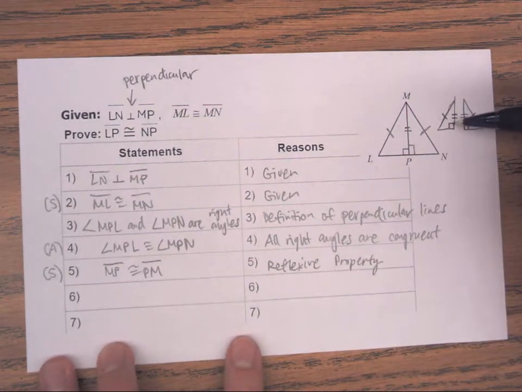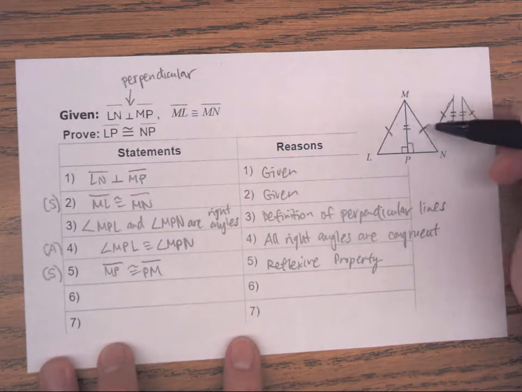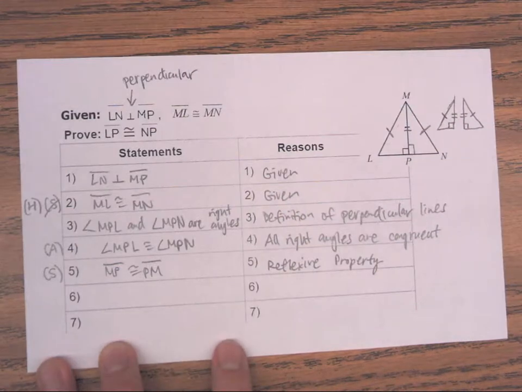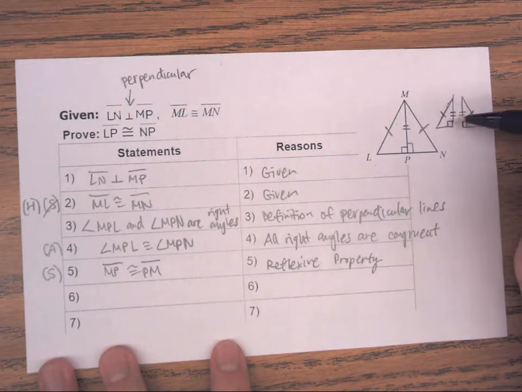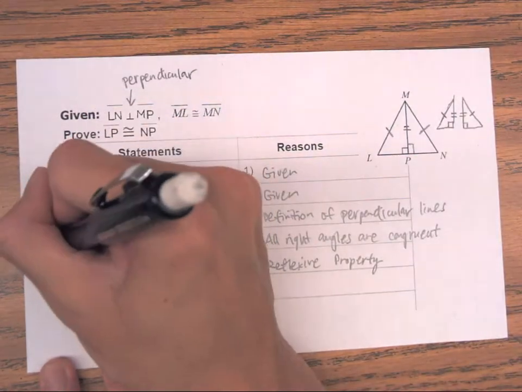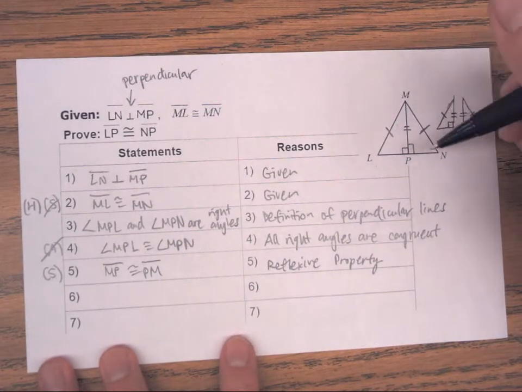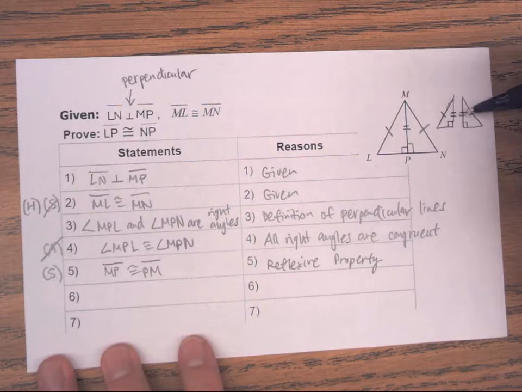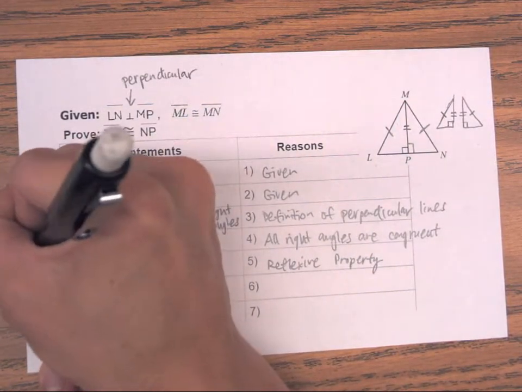So what you'd have to do is try to identify the hypotenuses. The hypotenuses are ML and MN. This turns into an H. Okay, angles, well, the right angle. So if you have the right angle, you don't have to worry about this anymore. Okay, and then MP is congruent to PM. Here are my legs that are congruent to each other. So this is going to be legs.